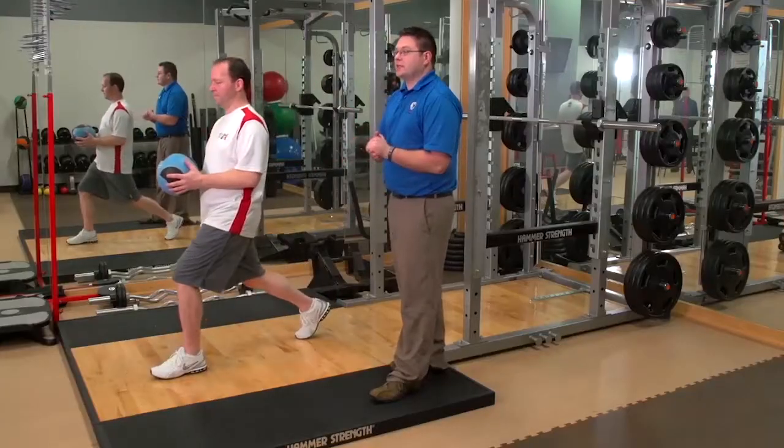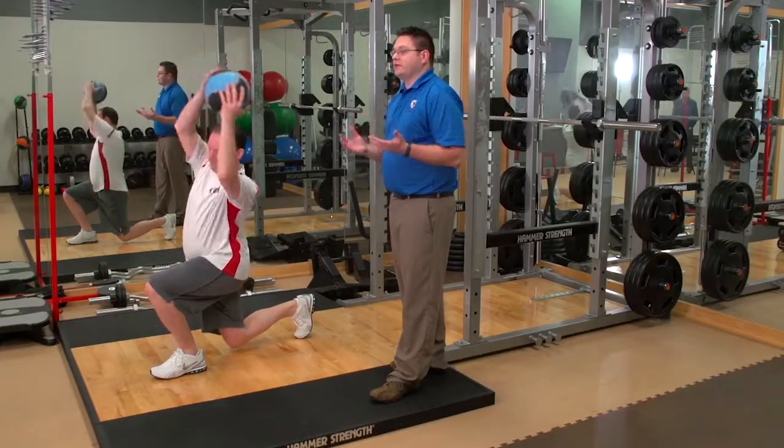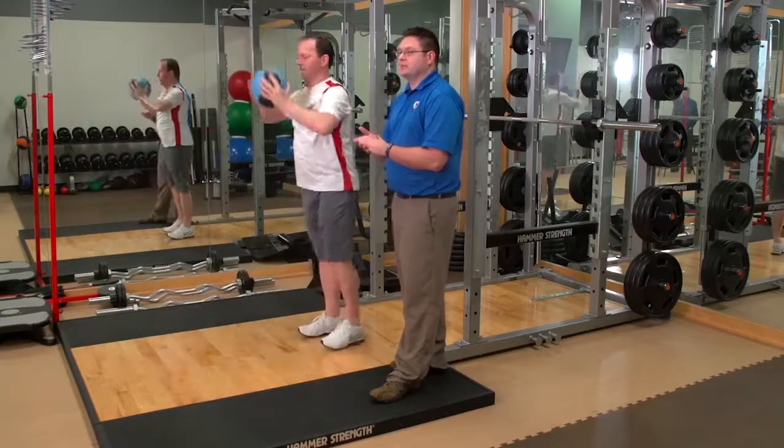The addition of a medicine ball to the lunge with the side bend can make it more challenging because you have the extra weight above your head that you're going to have to use your abdominal muscles to help support.